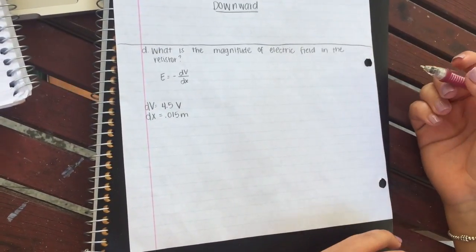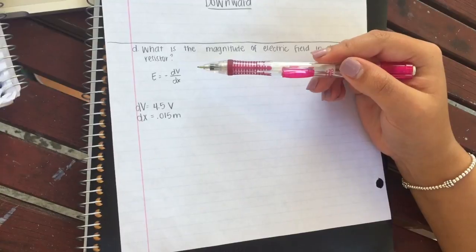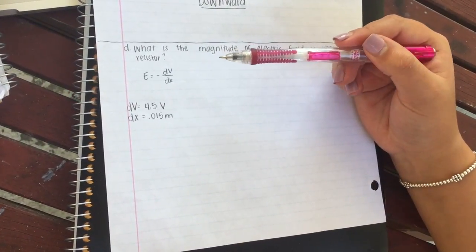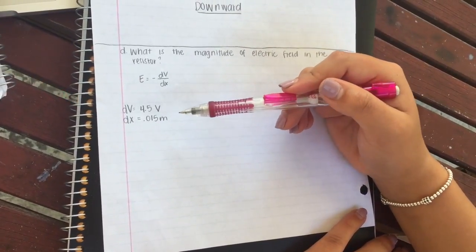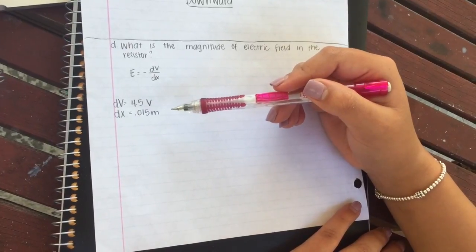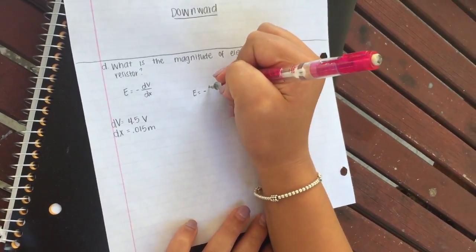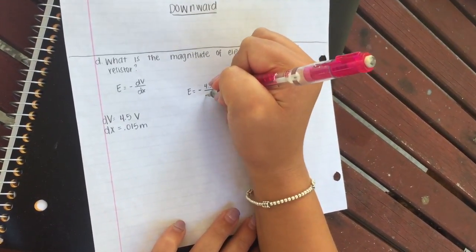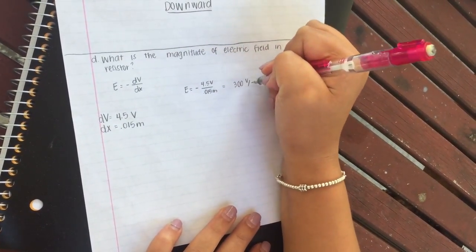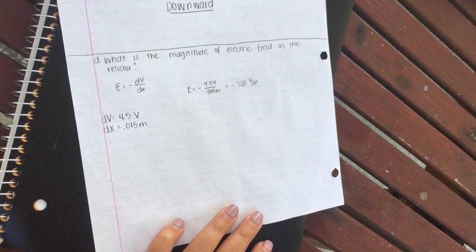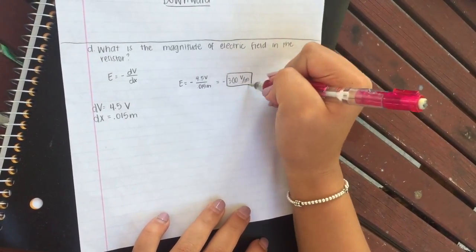So part D asks, what is the magnitude of the electric field in the resistor? In order to find the electric field, use the formula E equals negative dV over dx. And we know that our dV value is 4.5 volts and our dx is the length, which is 0.015 meters. So we plug that into our formula and we get E equals negative 4.5 volts over 0.015 meters, which will give us 300 volts per meter. And that would be negative, but since we are just asked about the magnitude, it will be a positive 300 volts per meter because you will take the absolute value.